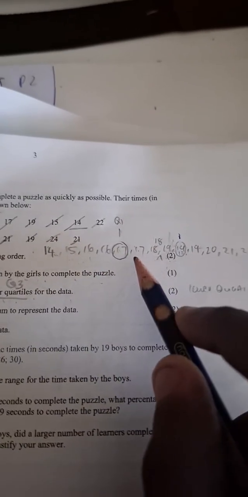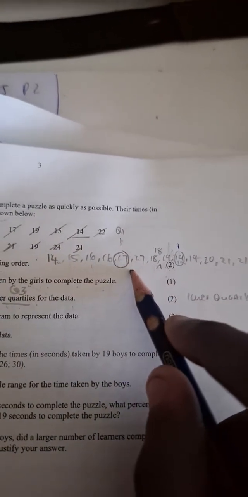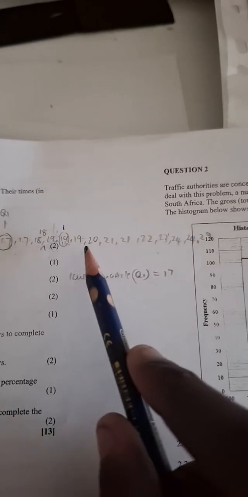Then, like I said, if you go there to the lower half and you discover that the numbers are not odd but they are even, then you must do what? You must find the 2 most middle numbers, add them together, and divide by 2. If the numbers in the lower half are an even data set, you find the 2 most middle numbers, add them together, divide by 2, then that would be your Q1 for the lower half. So you must not be lost even if it is like that.